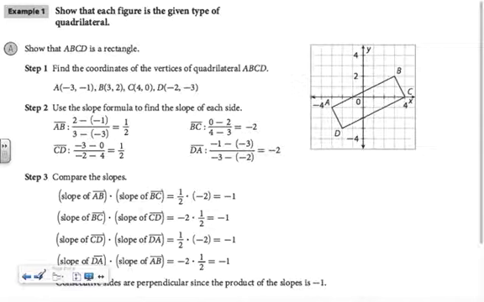So notice what they did. Very much like in yesterday's lesson, first thing you want to do is identify the coordinates of the vertices of the quadrilateral, and then we used the formula for slope to find the slope of each side. We found that these are equal and these are equal, so we know that AB is parallel to CD and BC is parallel to DA.